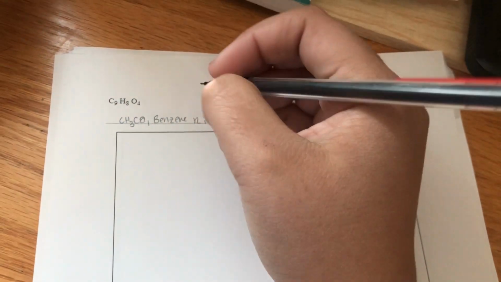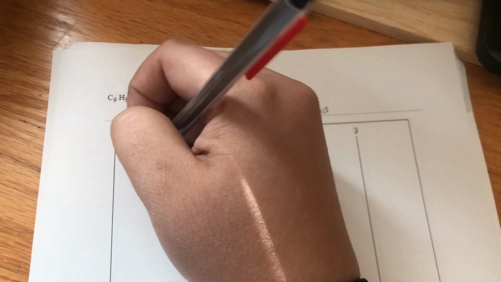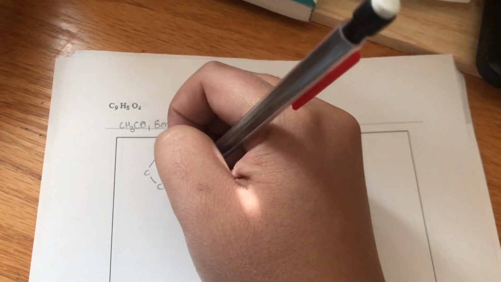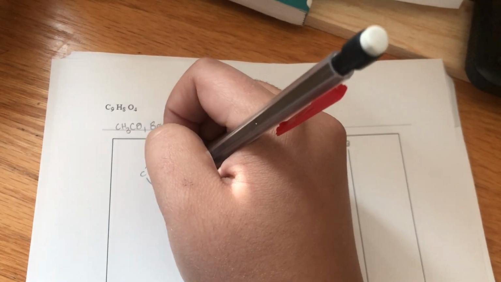So let's draw the benzene ring. It has 3 double bonds.